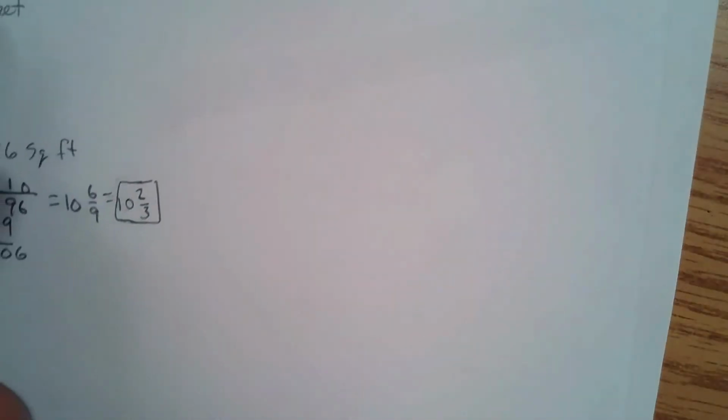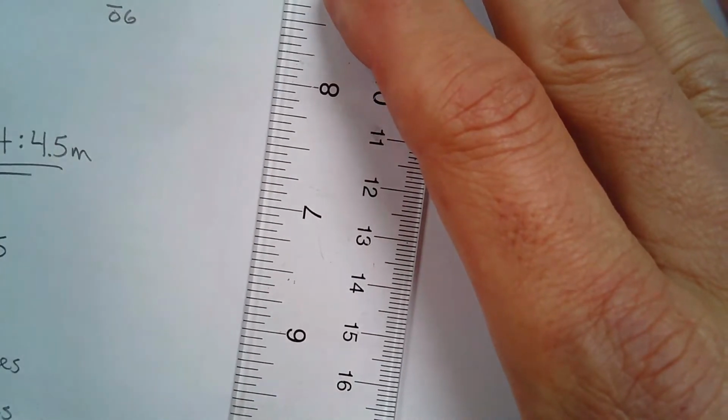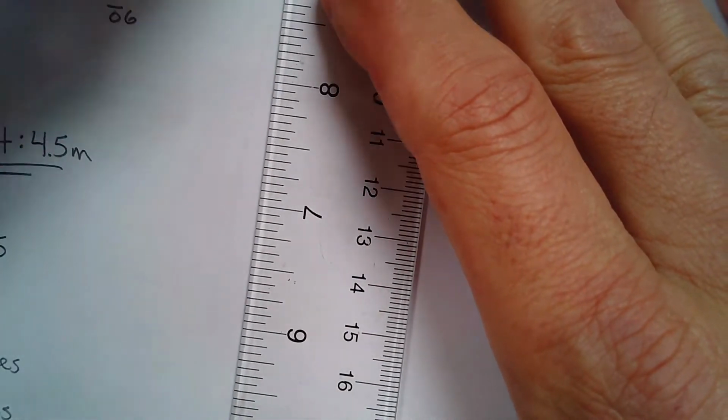Number 8. I'm going to draw a line right here to separate the two sides so I get lots of room. Trying to stay organized here. And number 8.